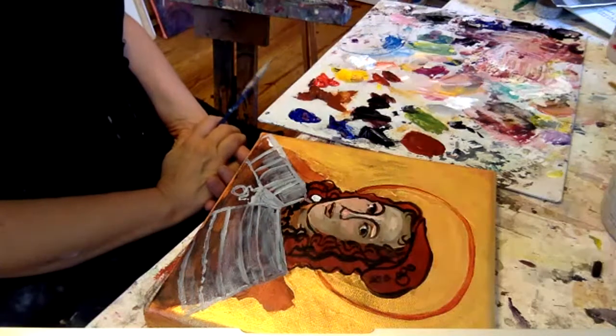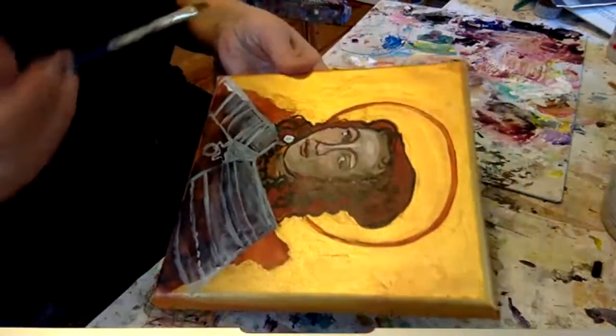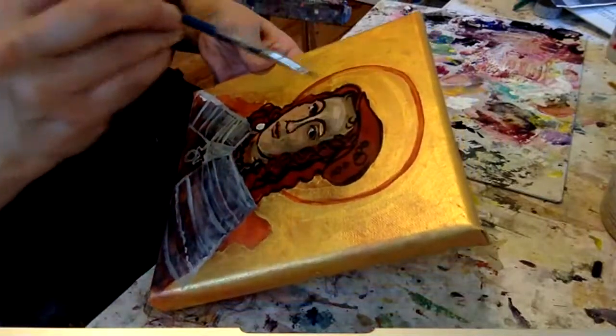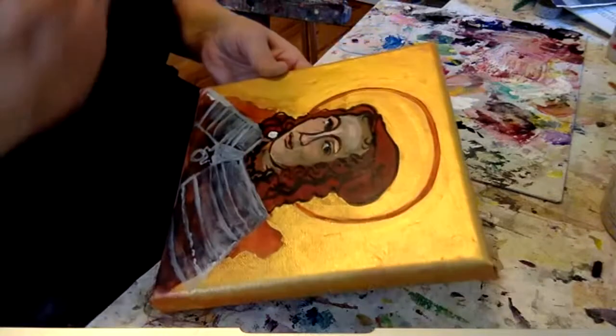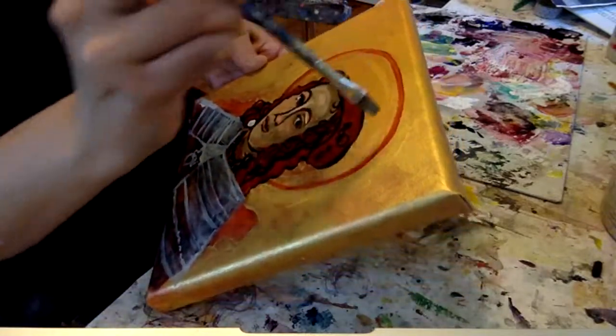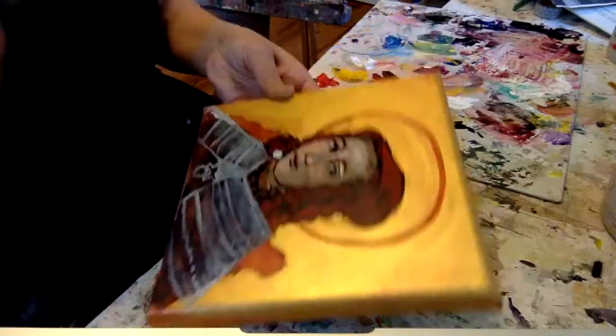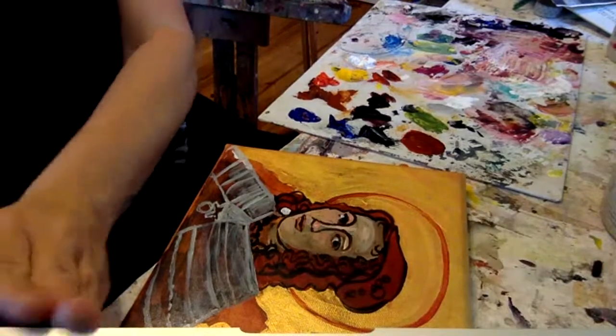I think it would be fun to try some collage elements next, like maybe cutting out butterflies and flowers and putting them around. There's a lot of quotes by her in there, so I could maybe write a quote by her around the side of it. So there's a lot of options for you to take this.